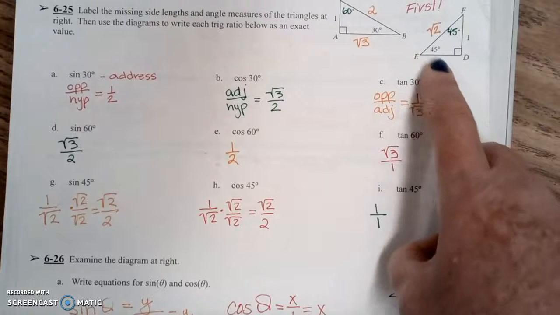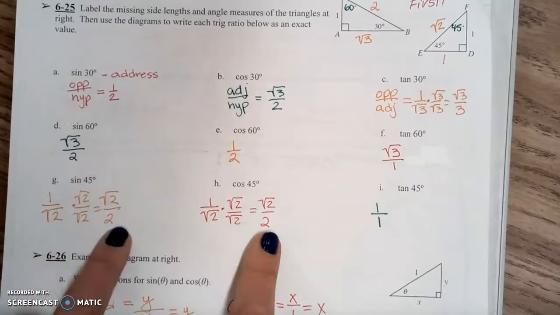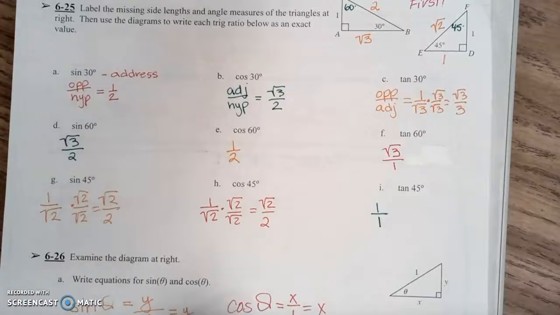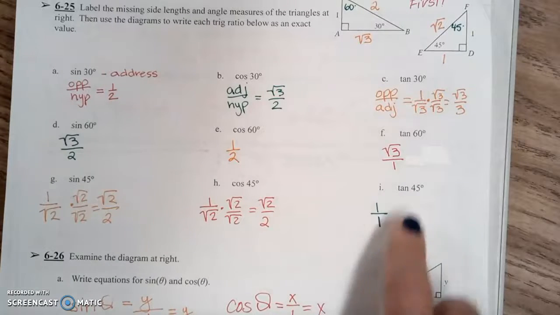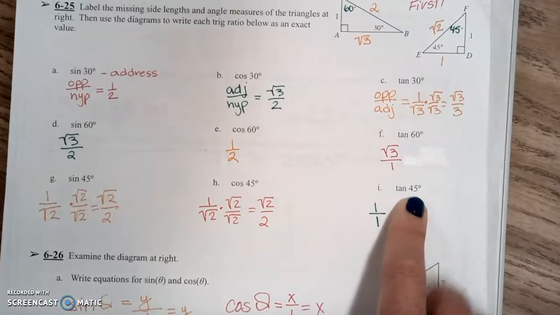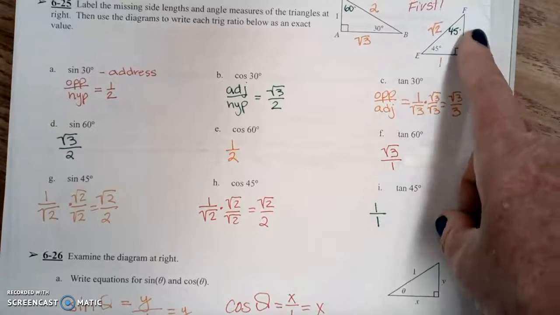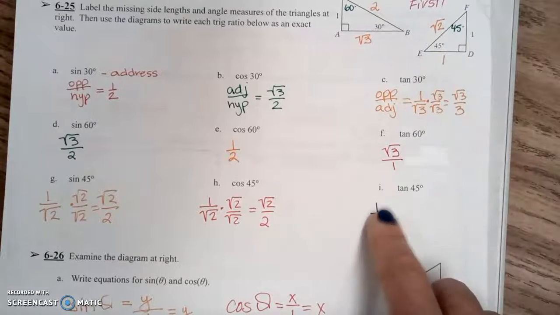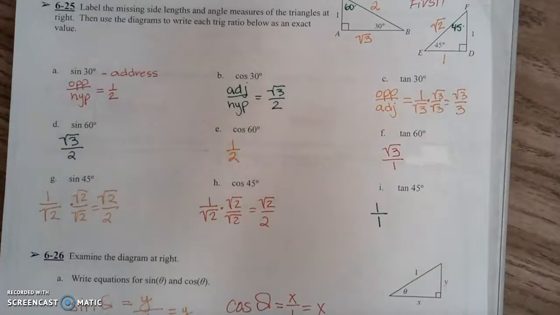From here, you want the adjacent over the hypotenuse. These look exactly the same. Why? Because the two legs have the same measurement. So that's going to happen. All right, for the tangent of 45, we want the opposite over the adjacent, so 1 over 1. Right? Any questions on A through I?